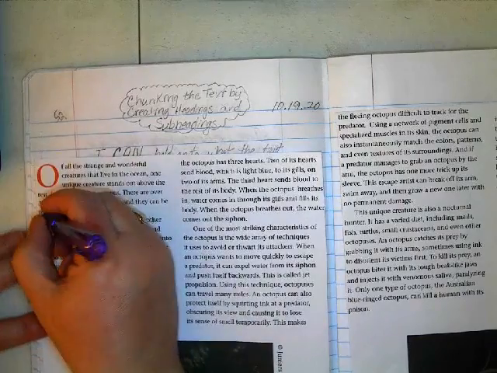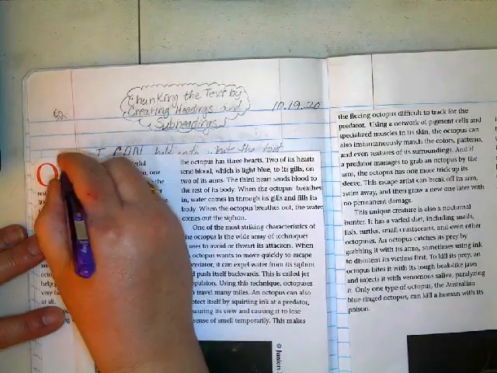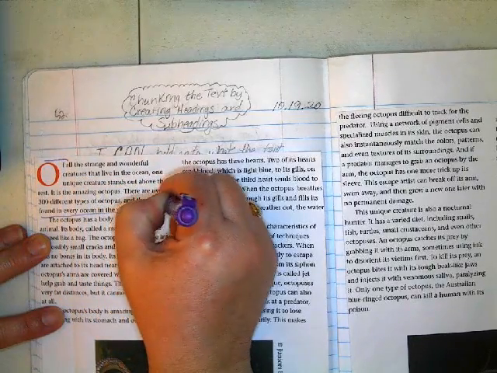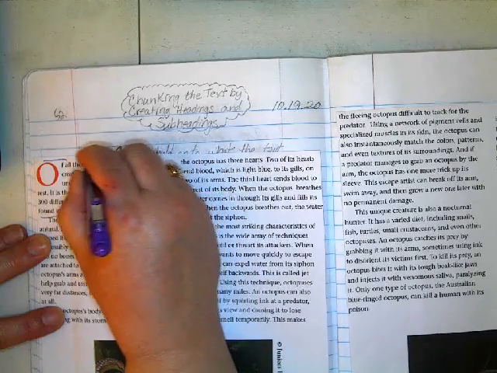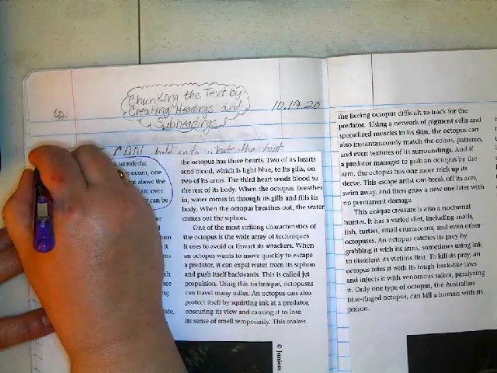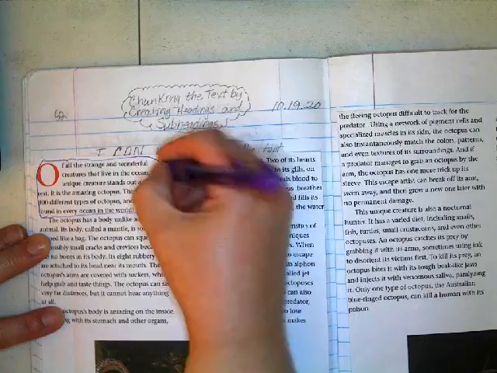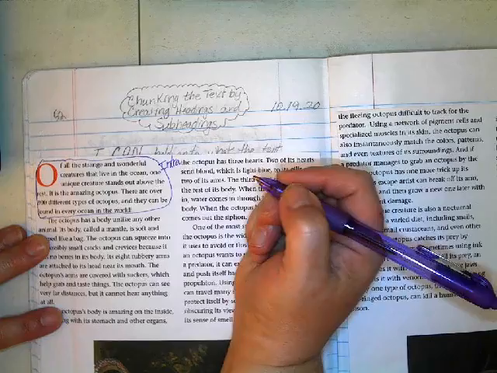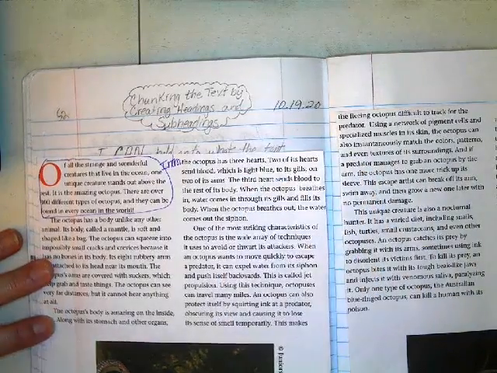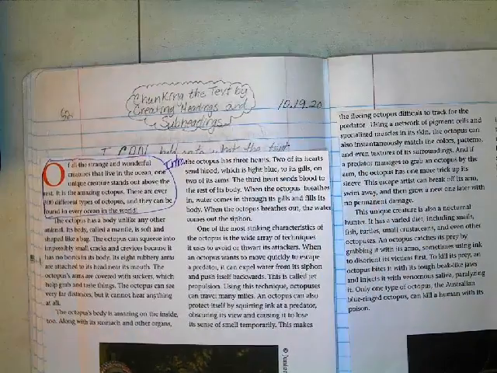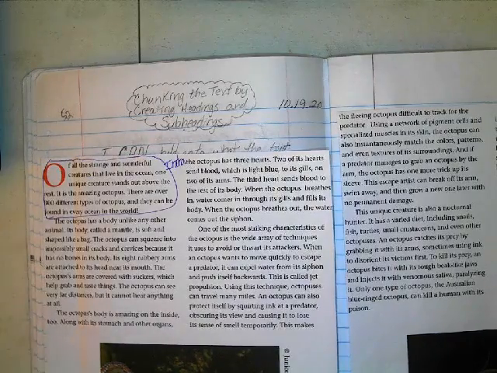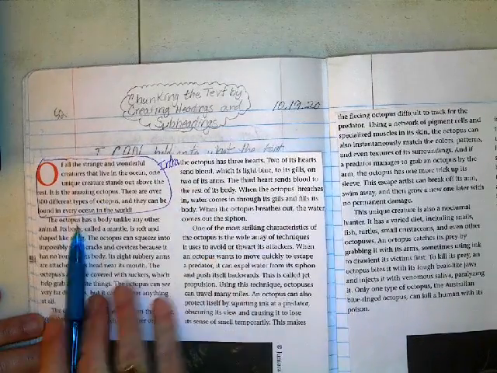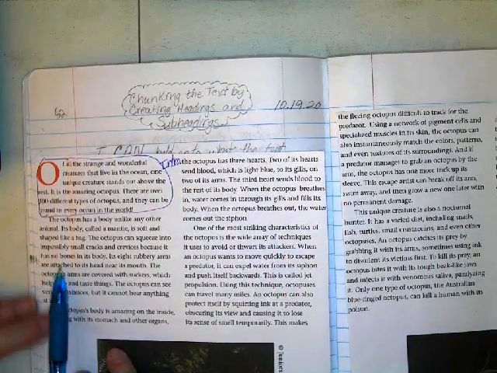Now, from what I know about writing, I know that this is an introductory paragraph. This is that paragraph that gets the reader's interest piqued to make them want to read more. So I'm just going to write down intro. Okay. Now I'm going to change pens because I want to look at what this next paragraph is about. And I'm not going to mark anything the first time I read the paragraph.